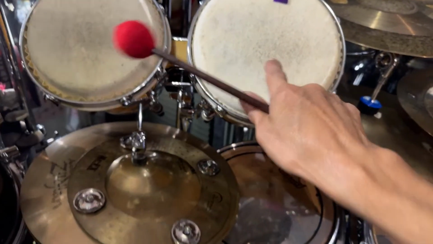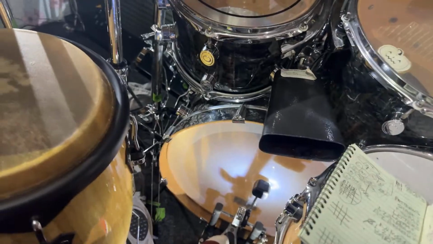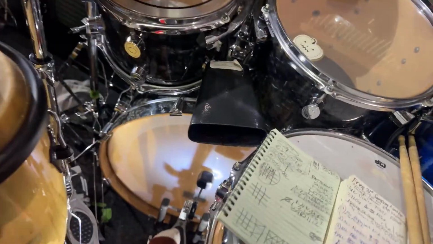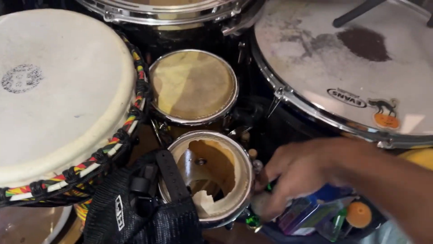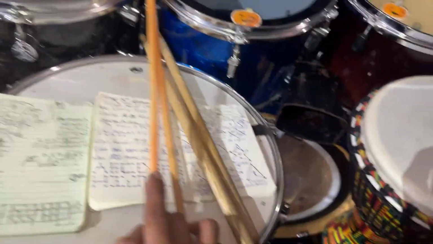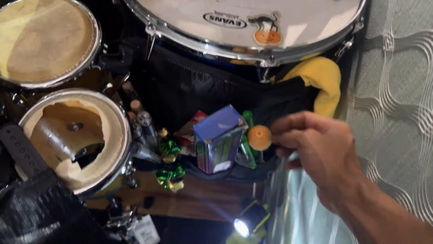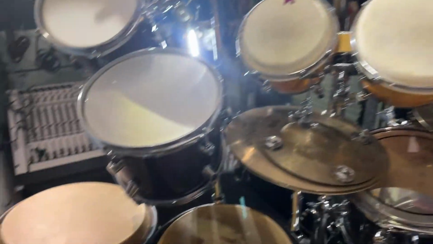So let me just pull out, I have different colors. I have black, I have red, I have white, and I have yellow. I have various.